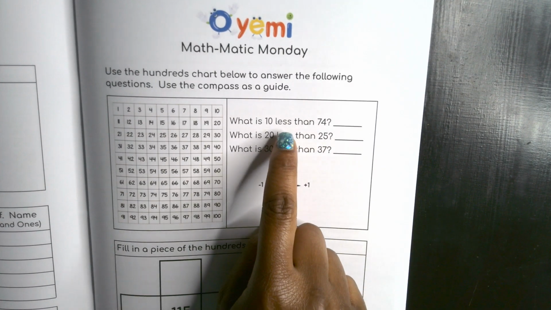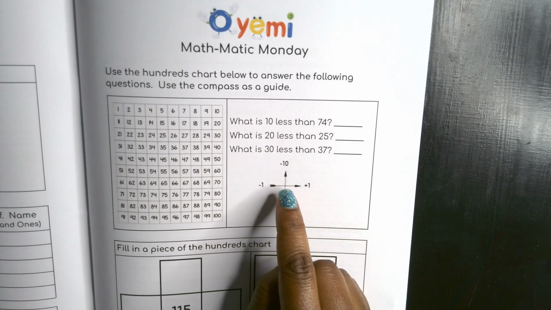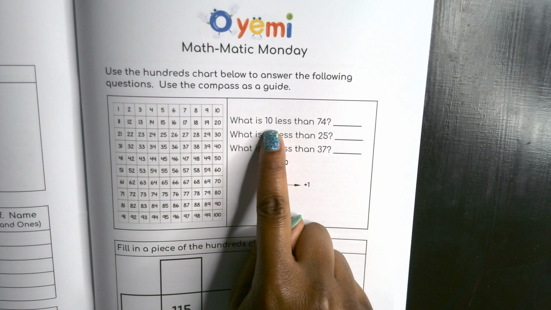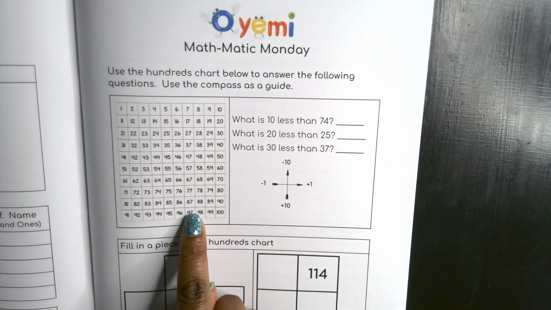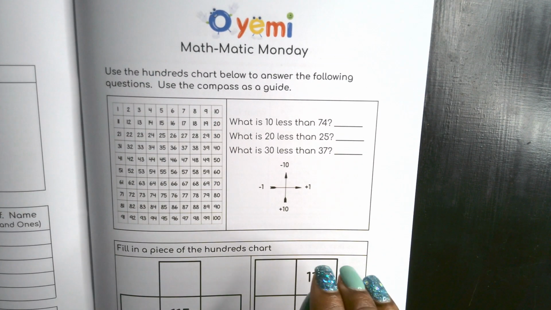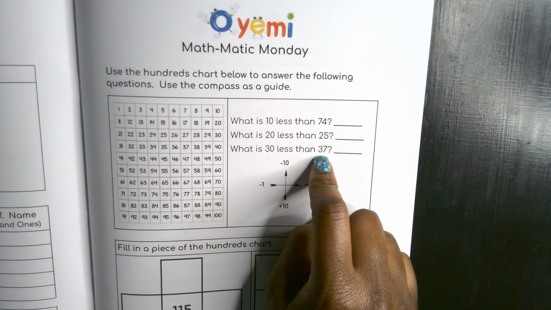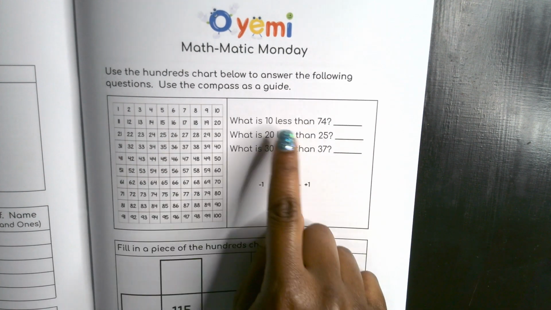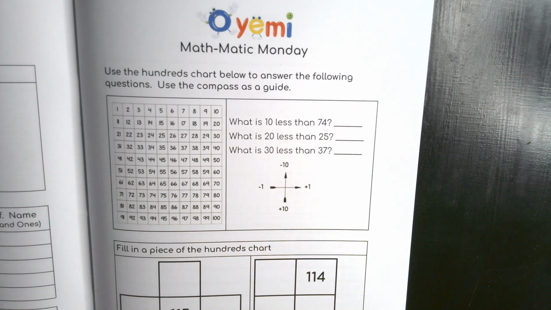So here it says less than, and if I look at my compass, I know that less than, if I'm counting by 10, I'm going to go up on my hundreds chart. Now, some of us may not have to use this hundreds chart, and that's fine. You may be able to use the place value. But there may be some of us who need to see that our answer is here somewhere, and we can use this compass and this chart to help us figure that out.